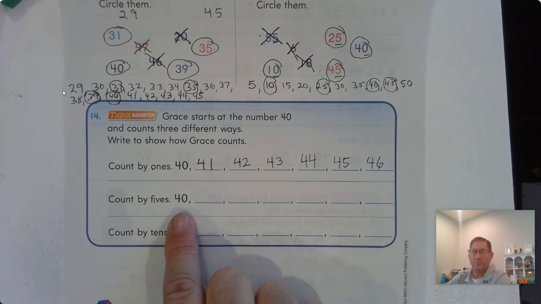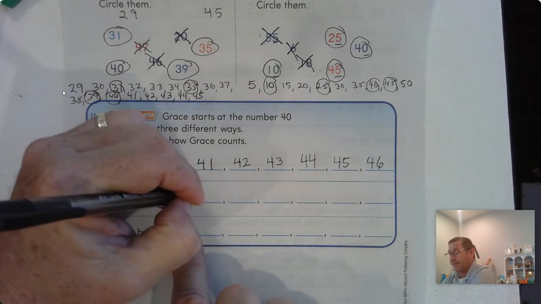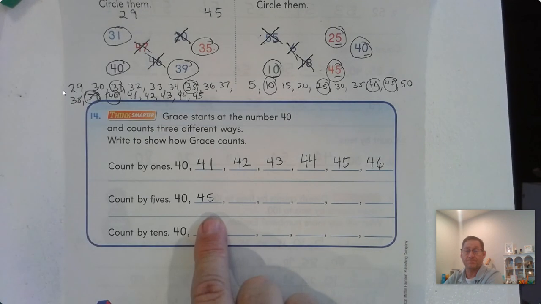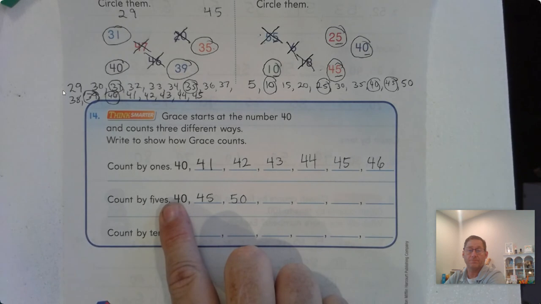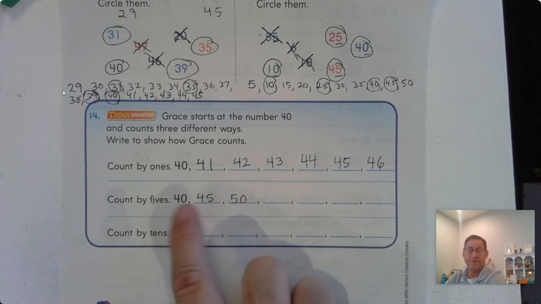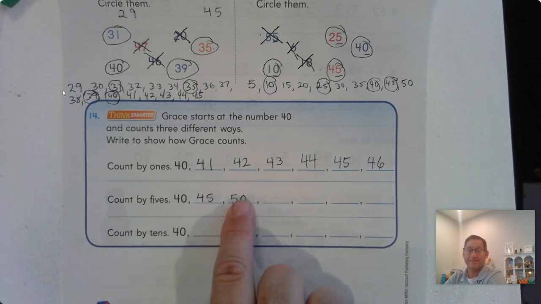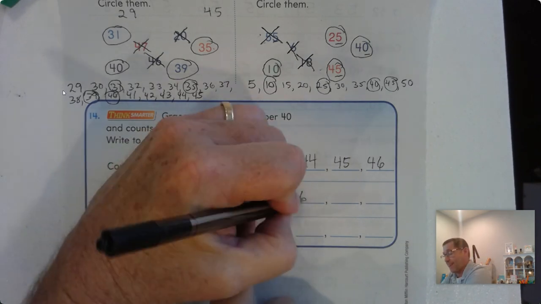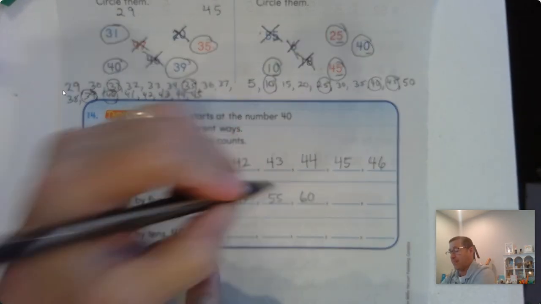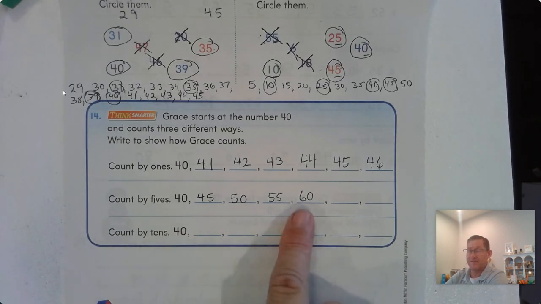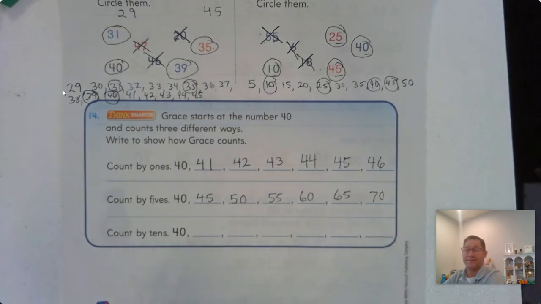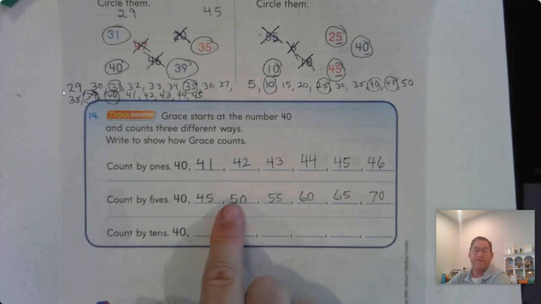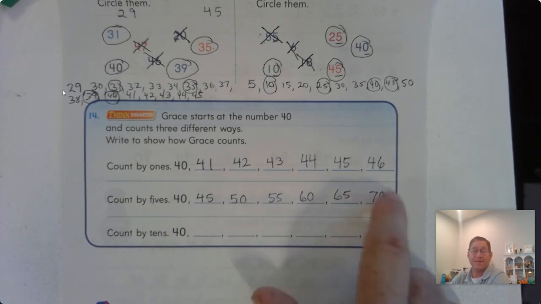All right. Counting by fives. We know it's going to alternate 0 and 5 in the ones place. 40, 45, 50. So every other number is a 10 here. 40, 50, 60. I know this last one's got to be 70, and in between is going to be 65. 40, 45, 50, 55, 60, 65, 70.